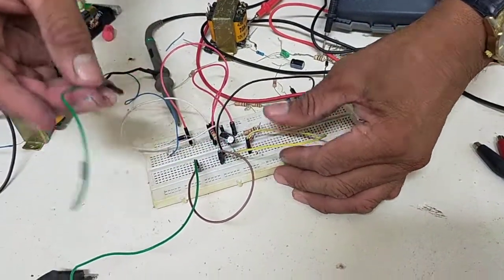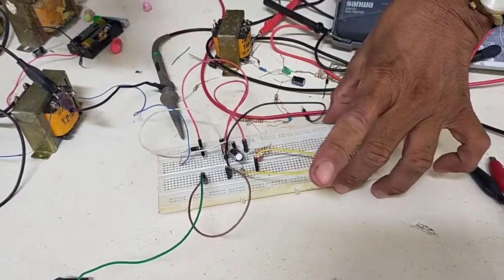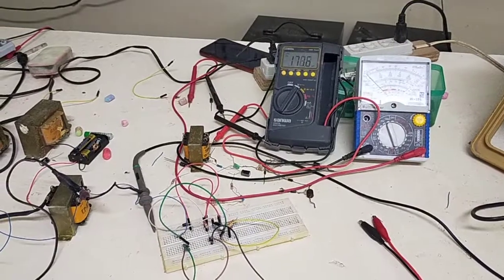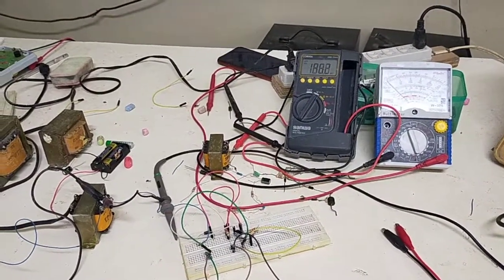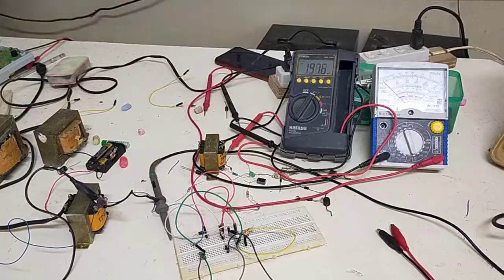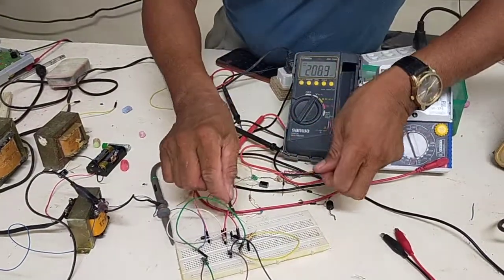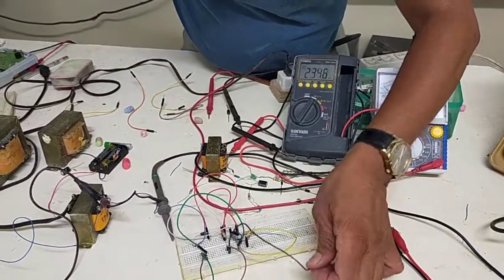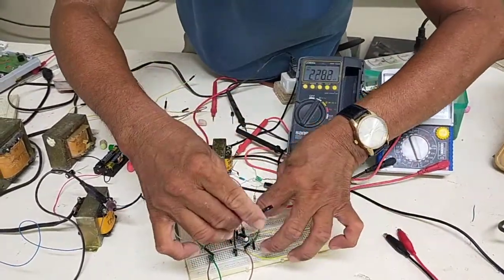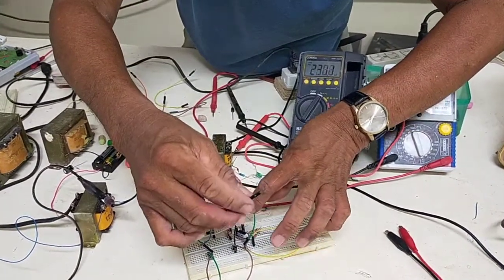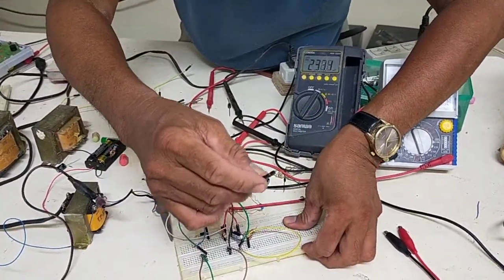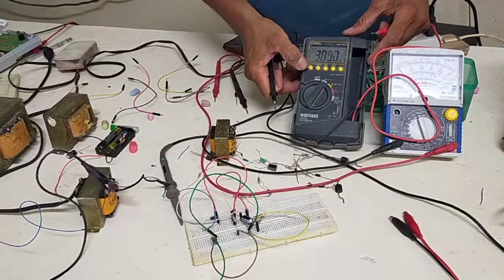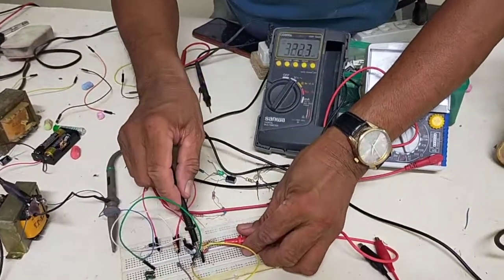Connected. This would be the voltage across the Zener diode as a regulator.